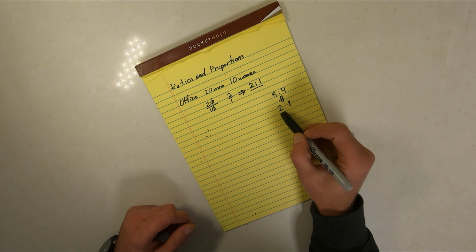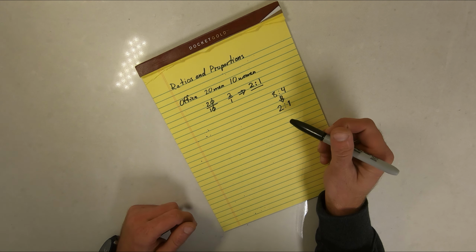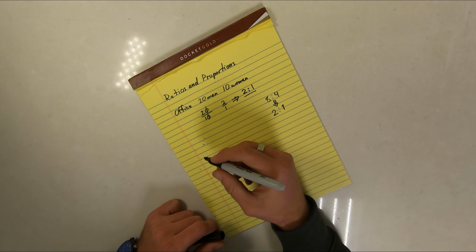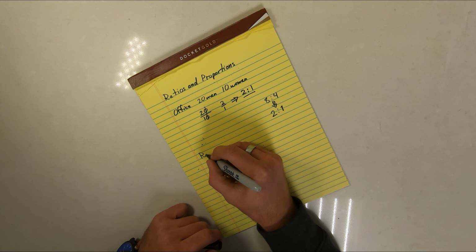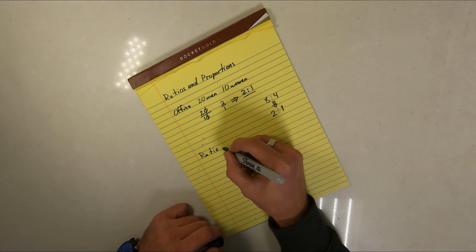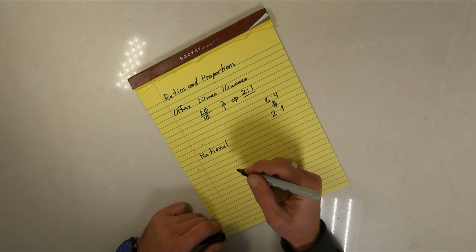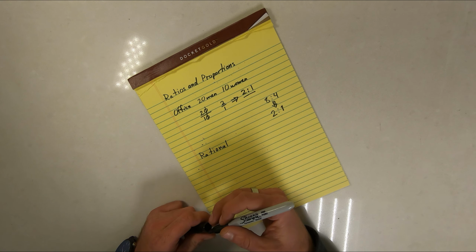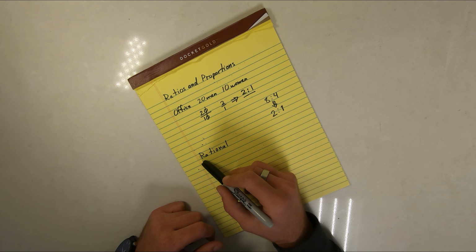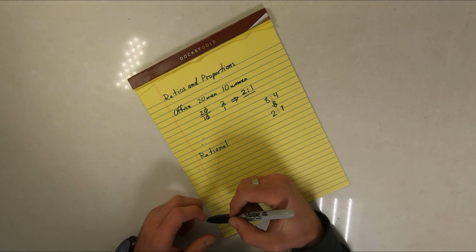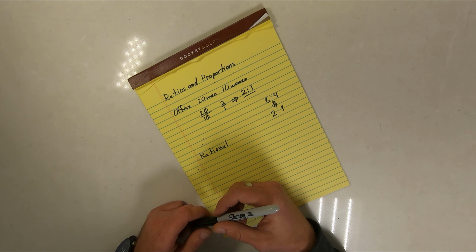It describes a relationship between two numbers. The word ratio comes from the word rational, which means fractions. And because a ratio is just a fraction in a different form, we can treat them as a fraction.